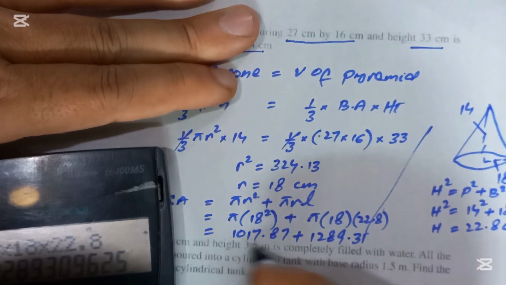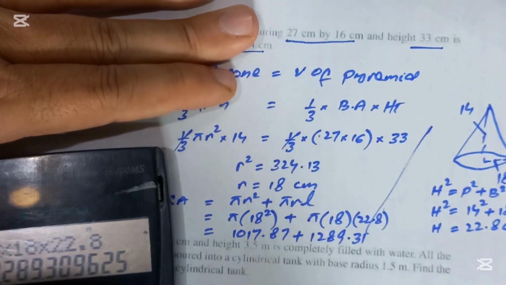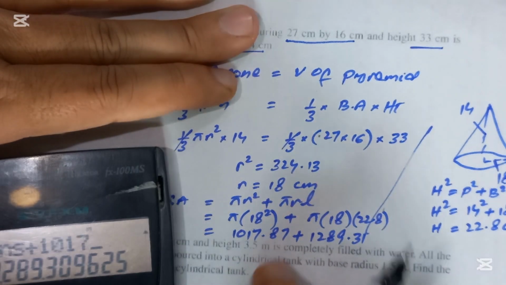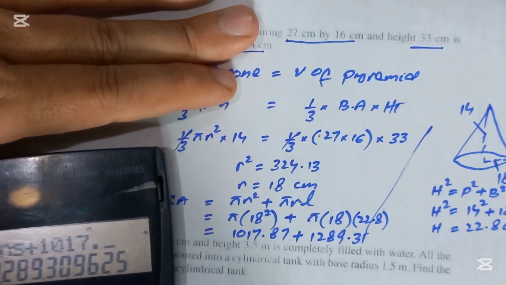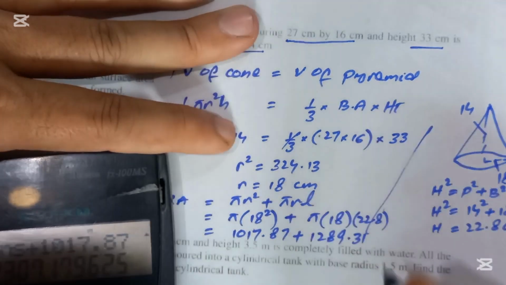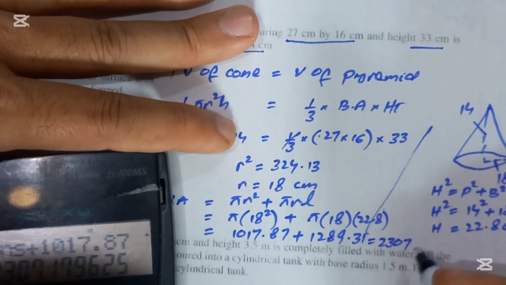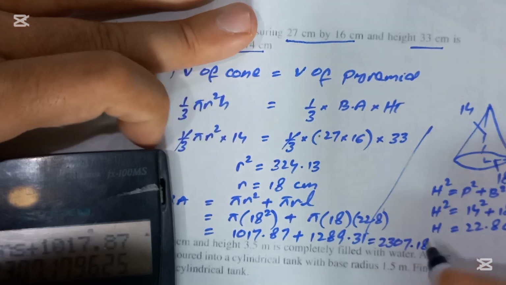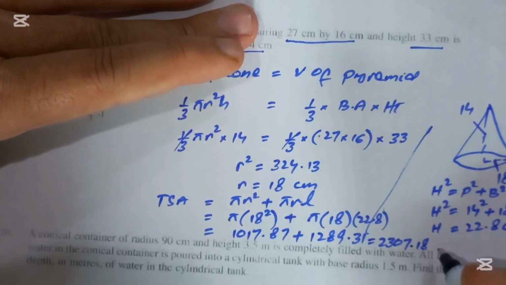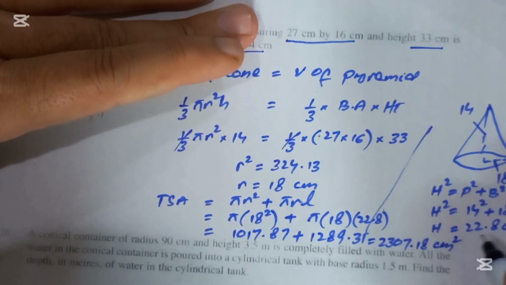And finally solve these two values. Plus 1017.87. Answer is 2307.18. This is surface area, so unit will be centimeters square.